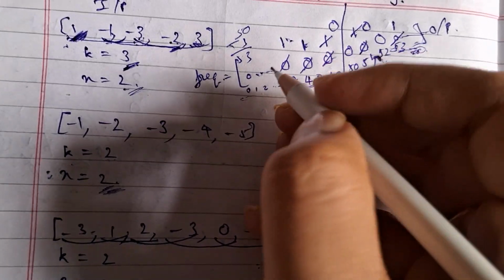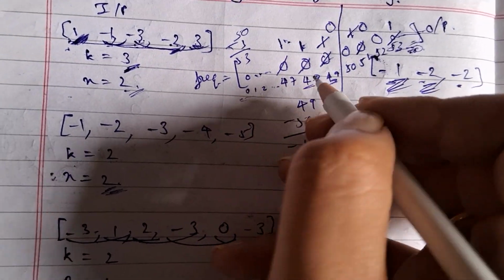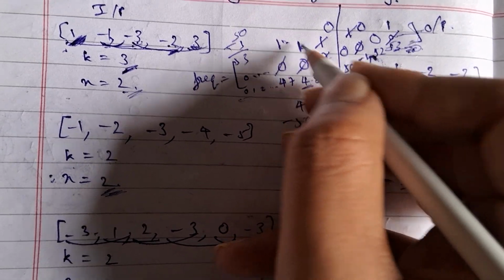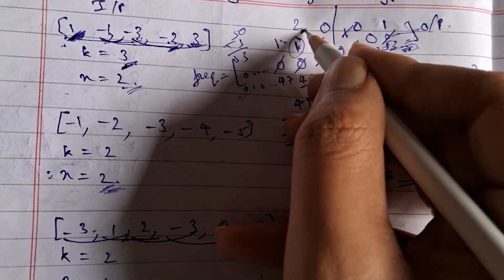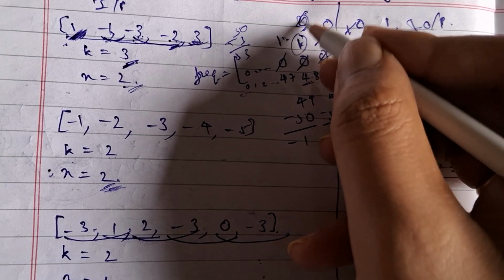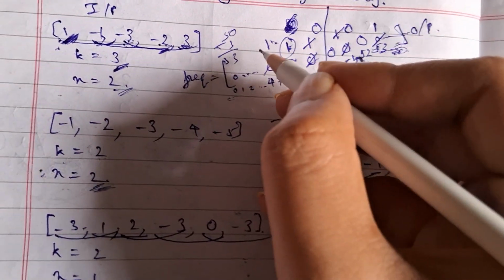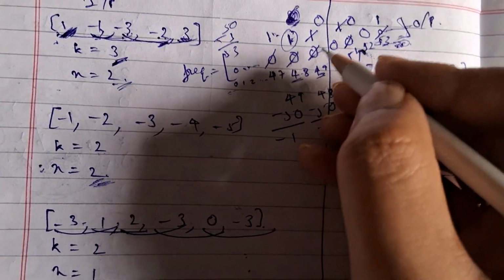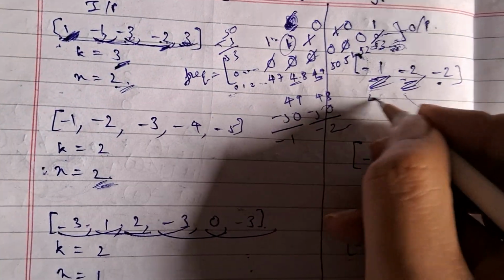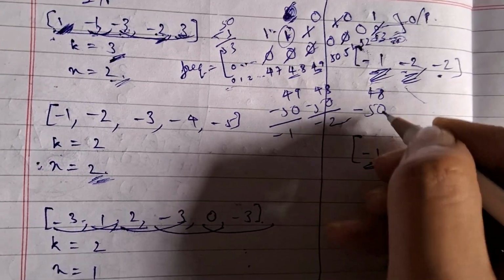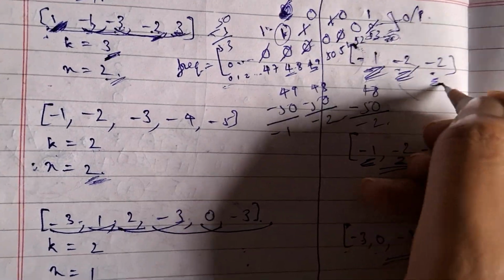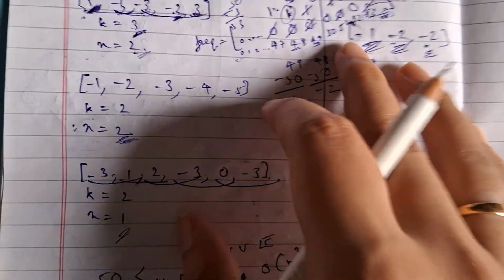So what is the second smallest now? It is still 47, 48, right? See, it is still 1 plus 1, 2, right? Sorry, it is not rewritten. So okay, this is just checking. So this is 1 plus 1, 2. So now 48 is the answer, but since I told you, it's not 48, it's 48 minus 50, that is minus 2. So this is minus 2. So this is how this thing works.